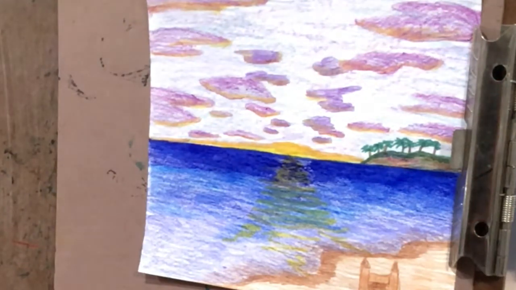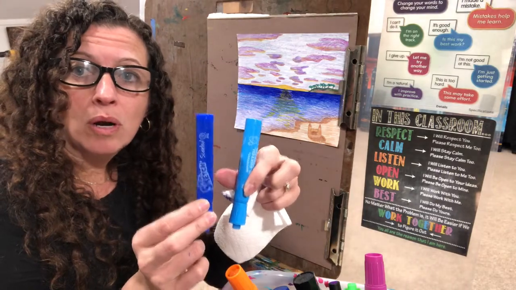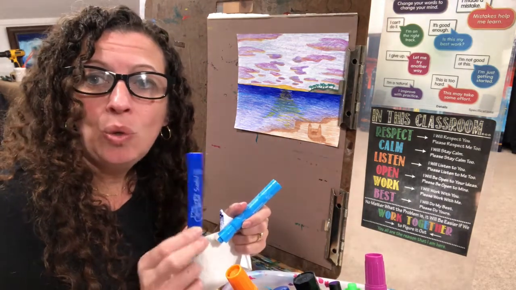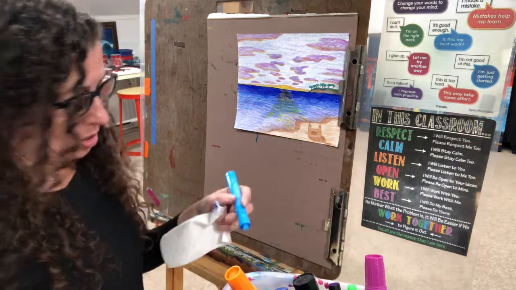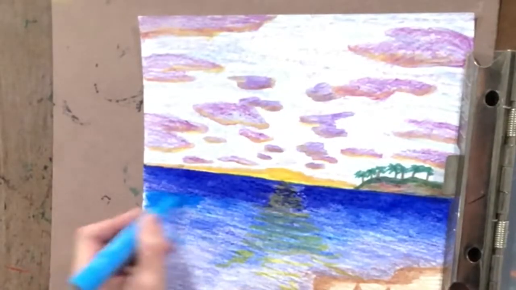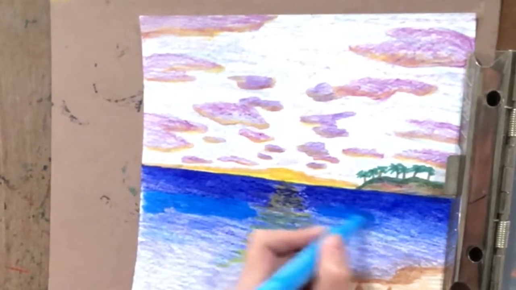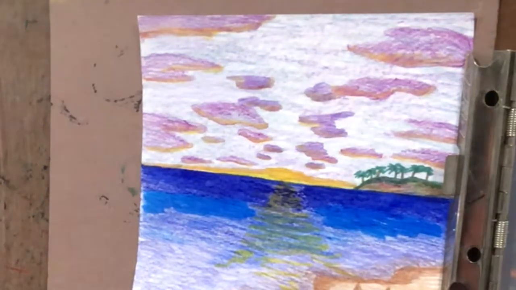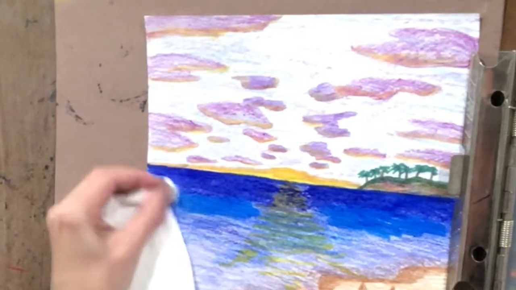And then at that point, if you have other hues of blue or colors of blue, you say hue. Good. Hue is another word for color. So if you have another hue of blue, you could also blend them. So if I put a little bit of this turquoise-ish blue or lighter blue of marker on top of the crayon, then I can blend it and they will mix together.